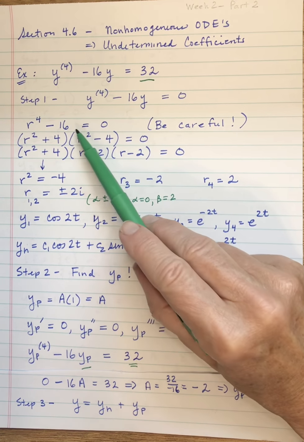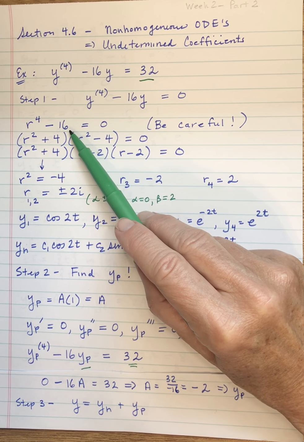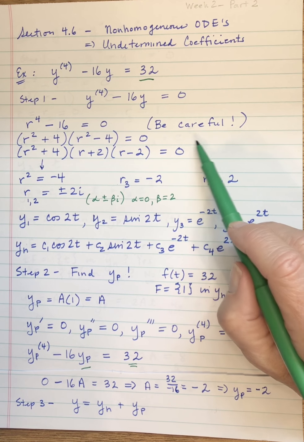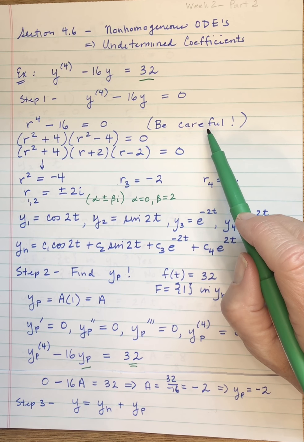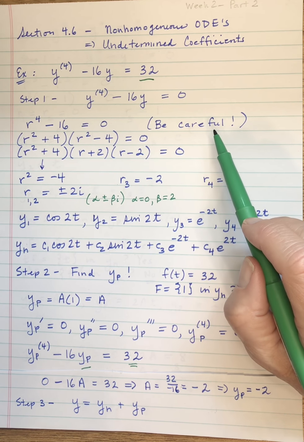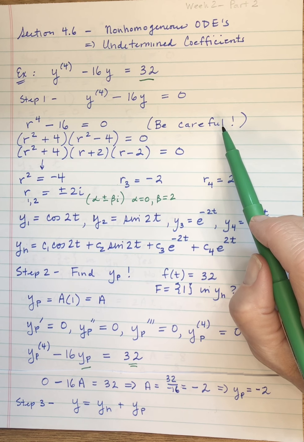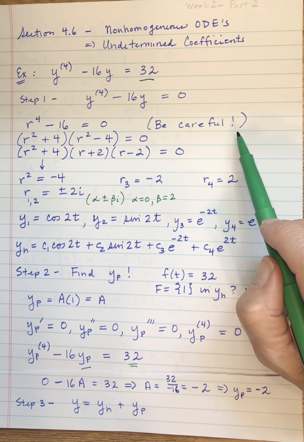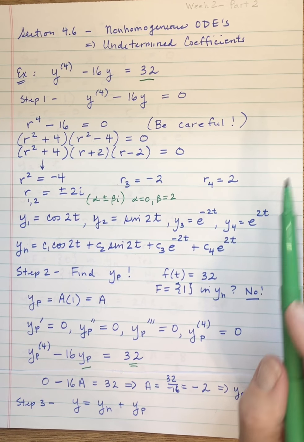Here's the characteristic equation. r to the fourth minus 16 is 0. So let's be really careful here. Some people would maybe say that you just say r to the fourth equals 16 and say r equals 2 and you have a root of 2, but that's not finding all the roots. So we need to go through the factoring process to get all of the roots.